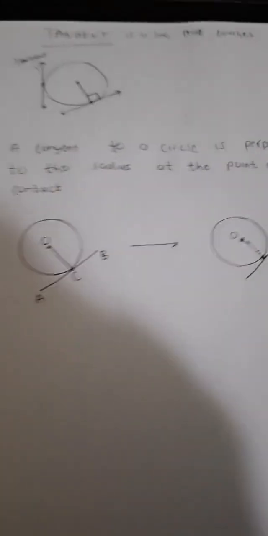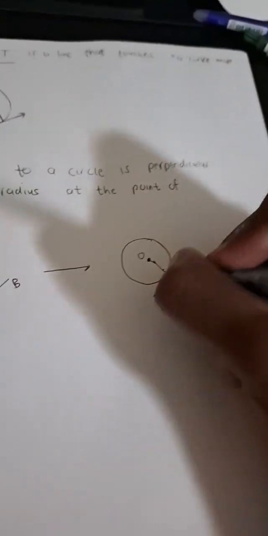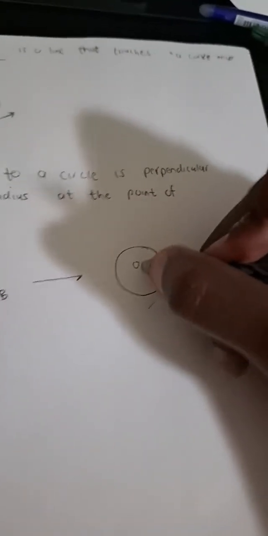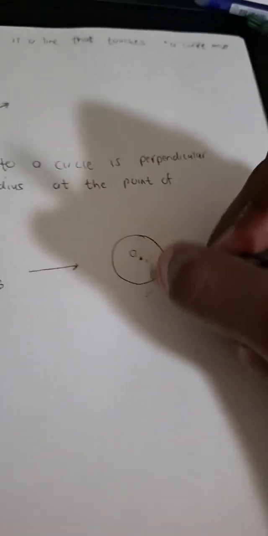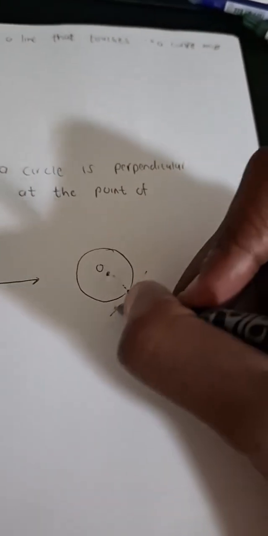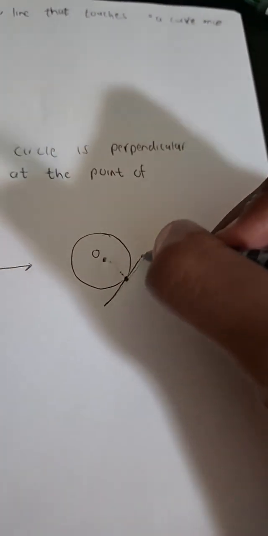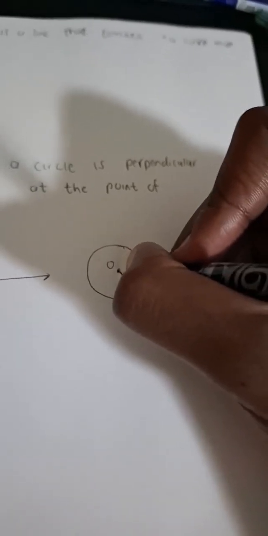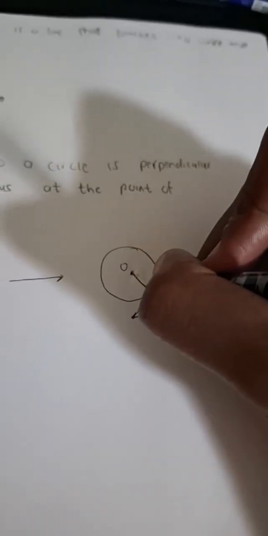I think you guys get the point. And I'm sorry for the squiggly writing there. But let us rub it off because it is rubbable off. So there it is. See, there's our tangent, center, radius.